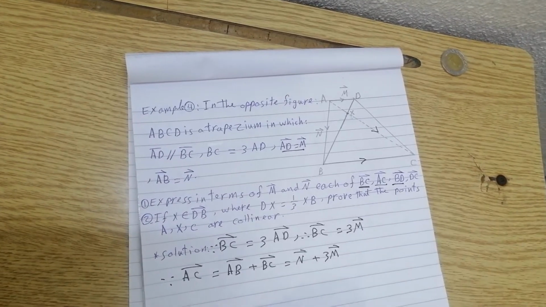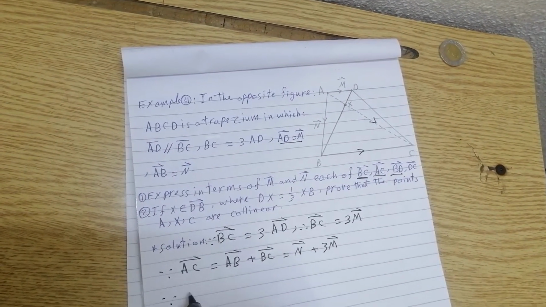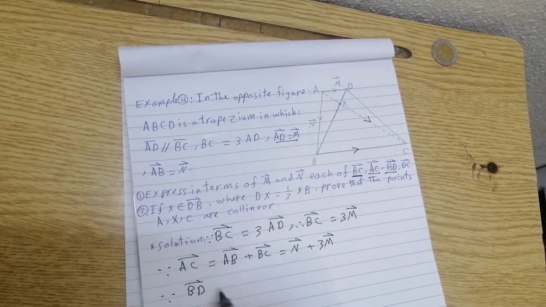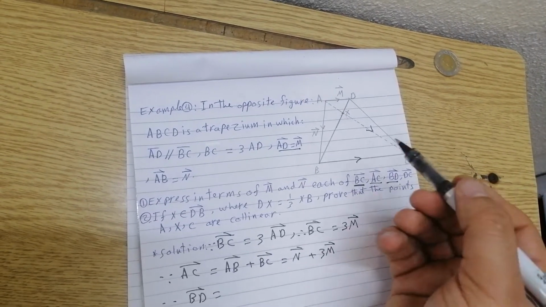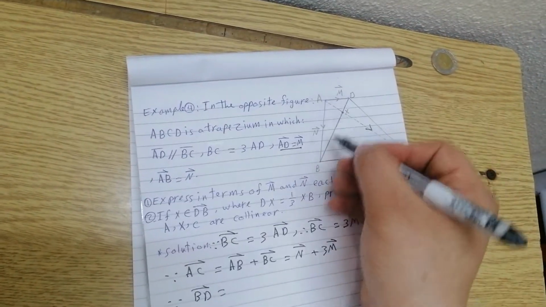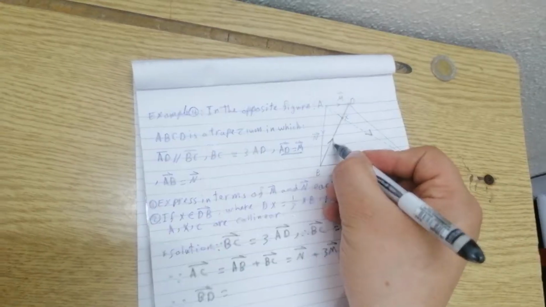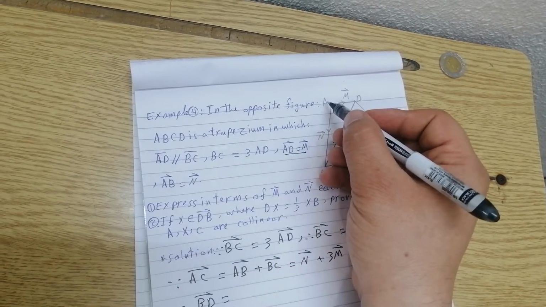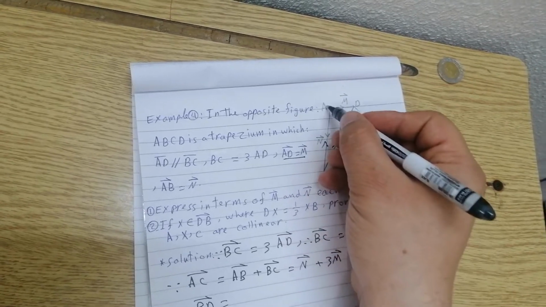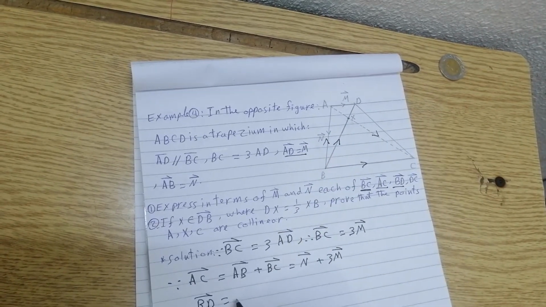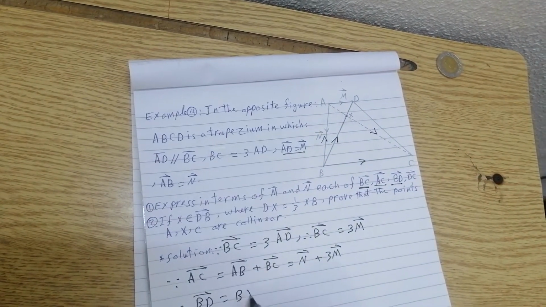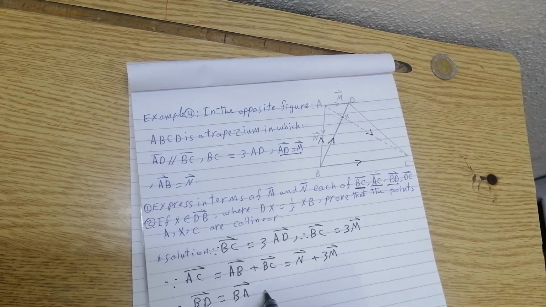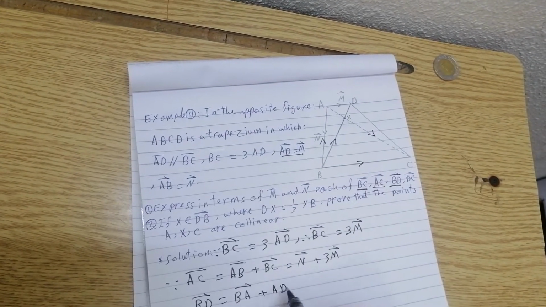Also, he required the BD vector. BD vector equals, let's see, BD in that direction equals BA plus AD.